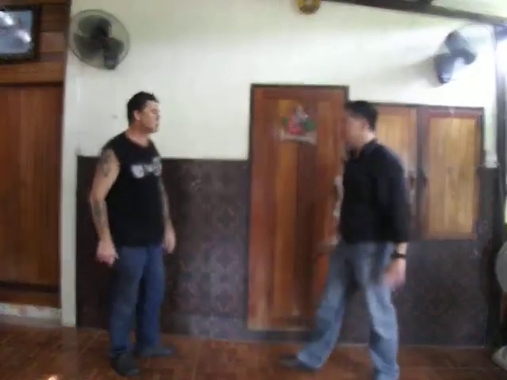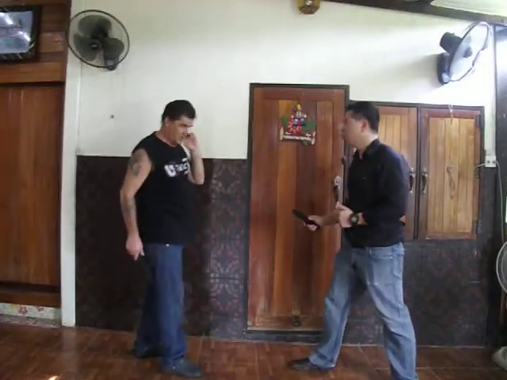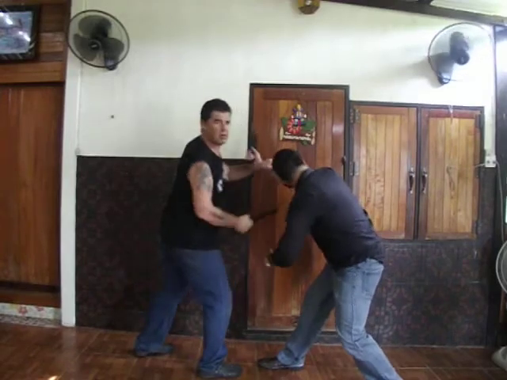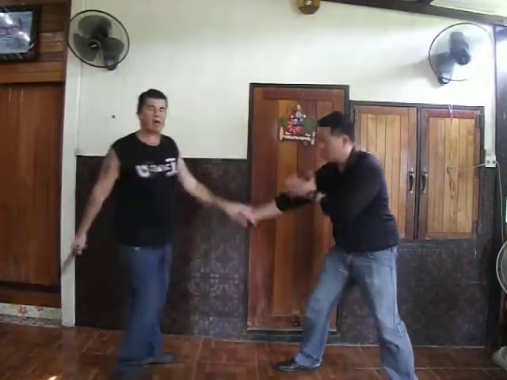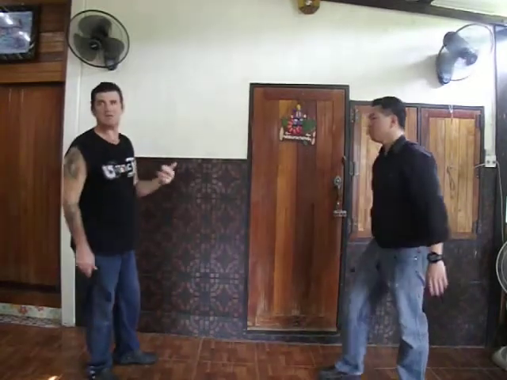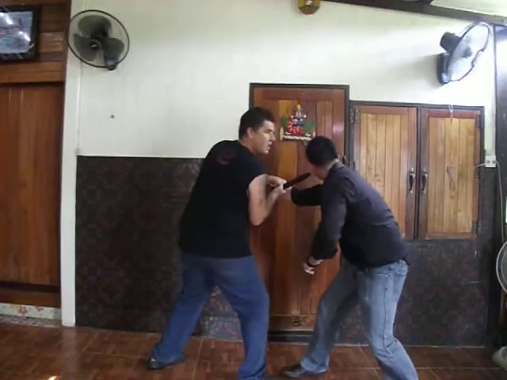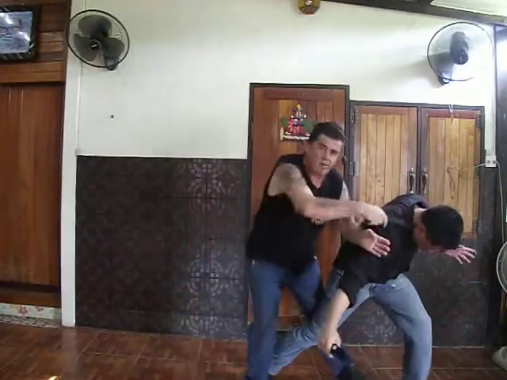If I throw the low shot to the center line, he might block it that way, or he might block it the other way. So what I want to train is either contingency, so that if he blocks it out, I have my counter right there, and if he blocks it the other way, I have my counter right there.